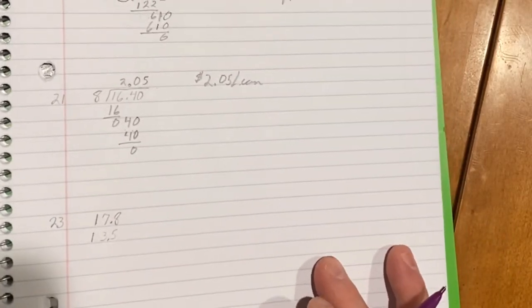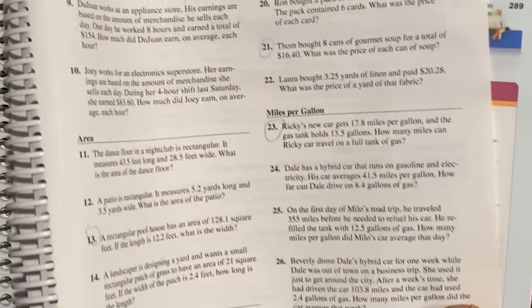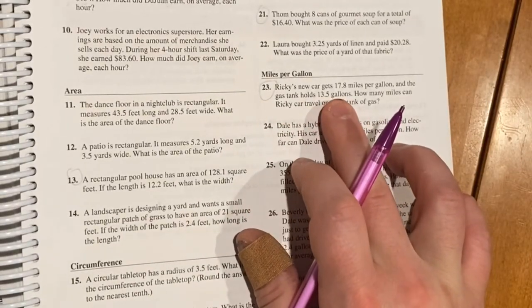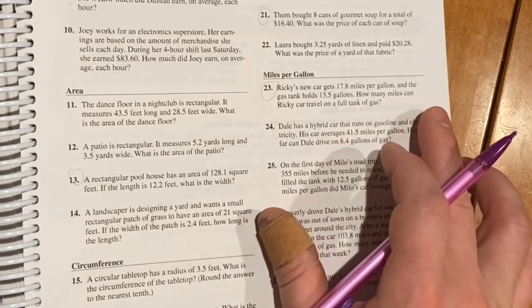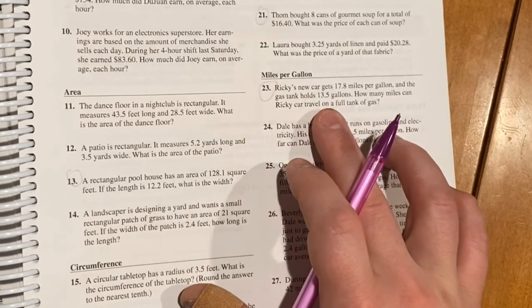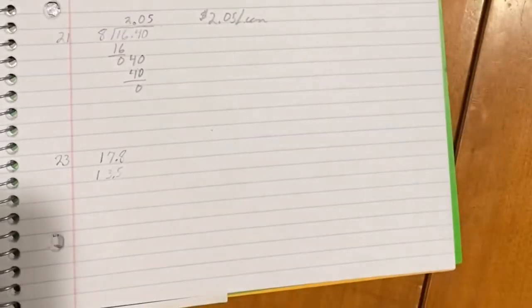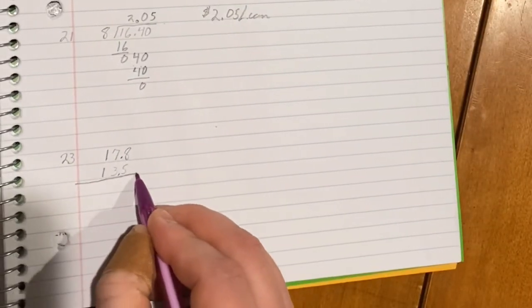Okay, for the last problem, Ricky's new car gets 17.8 miles per gallon, and the gas tank holds 13.5 gallons. How many miles can Ricky's car travel on a full tank of gas? Okay, so that's just another multiplication problem. So let's go ahead and do that one real quick.